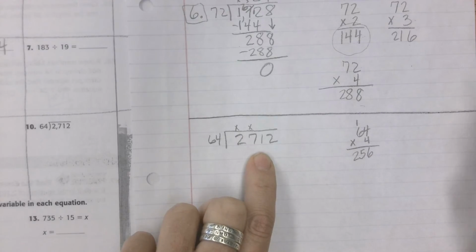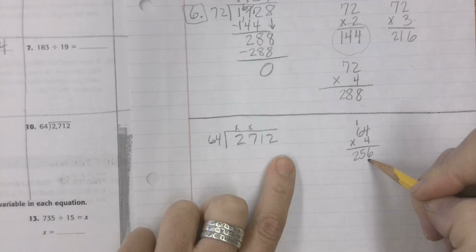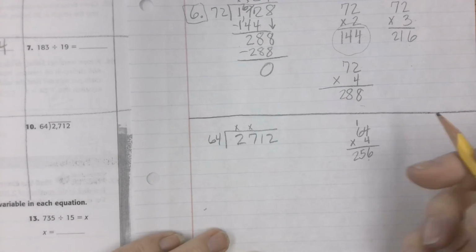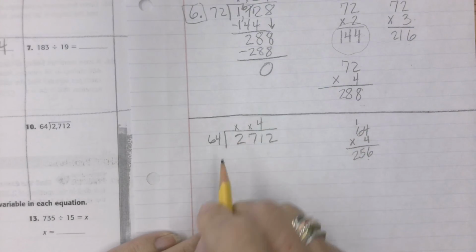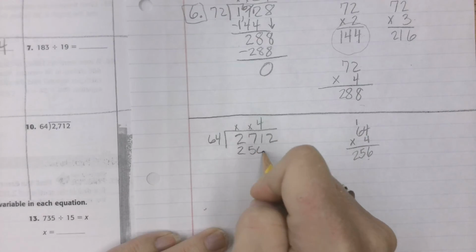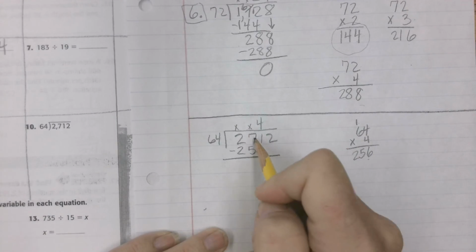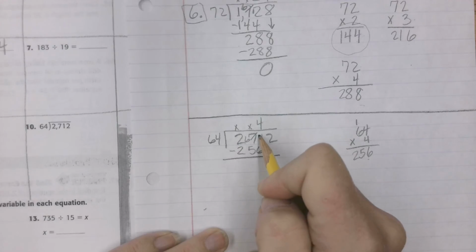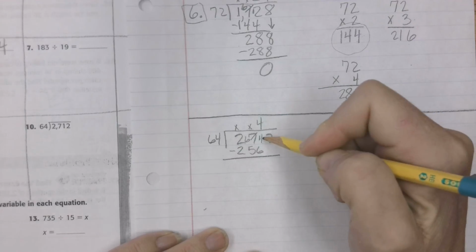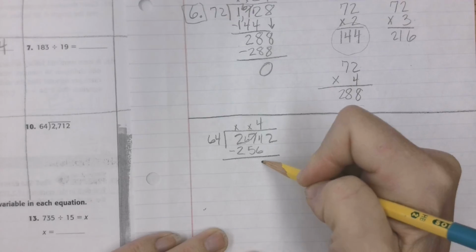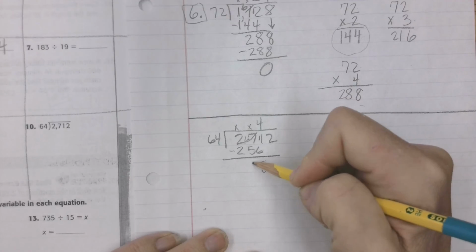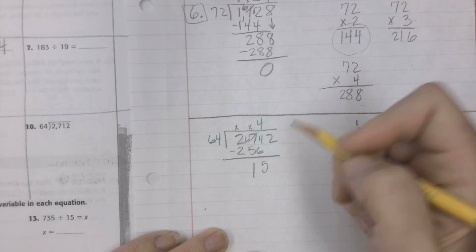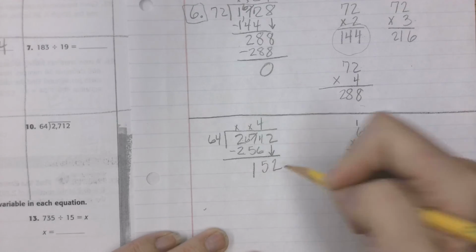So that looks pretty good. And I know that if I added another 64 to that, that would be too much. So we'll do 4 times 64 is 256, and subtract that out. Okay, bottom bigger, borrow. 11 minus 6 is 5. 6 minus 5 is 1. 2 minus 2 is done. Okay, let's bring down our 2.